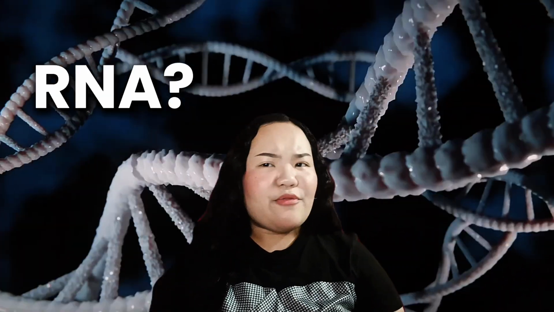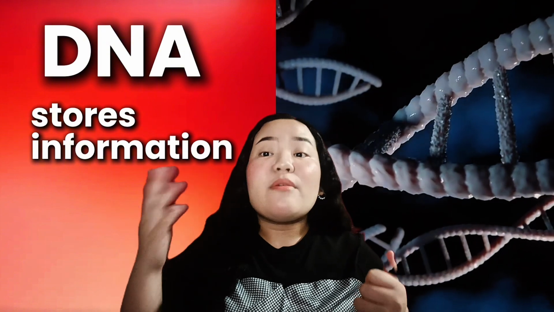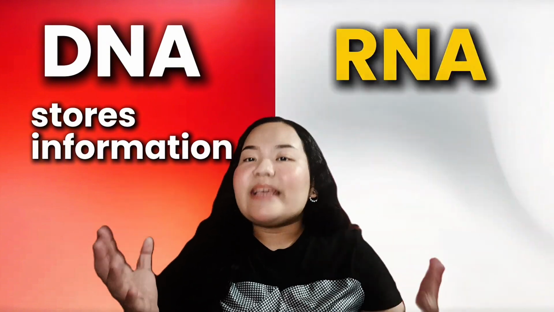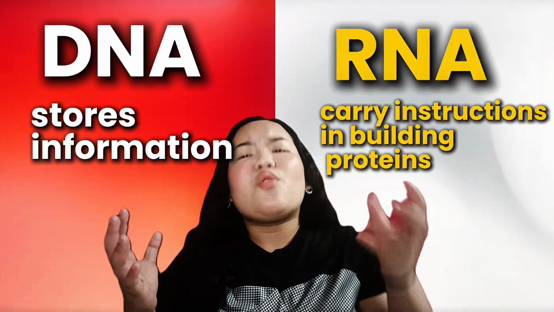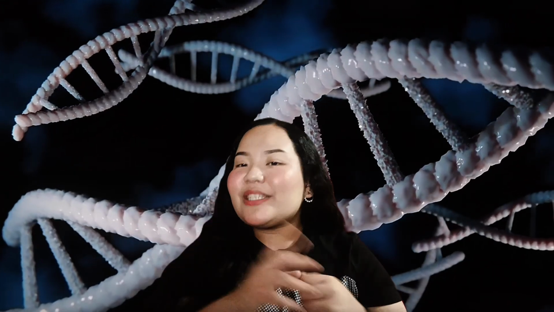Now let's move on. How is RNA different from DNA? Here's a simple way to remember it. DNA is the blueprint, and RNA is the worker. The DNA stores the information while the RNA carries out the instructions to build proteins. Let's compare them side by side.